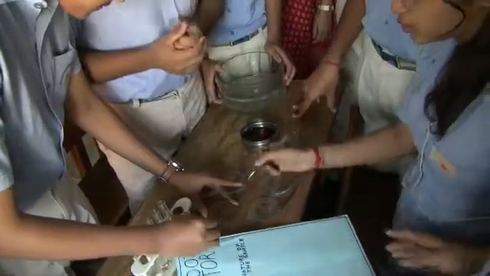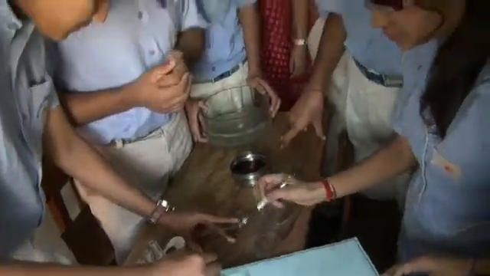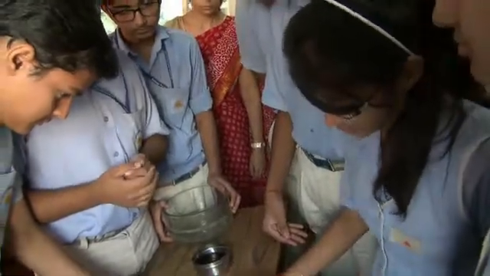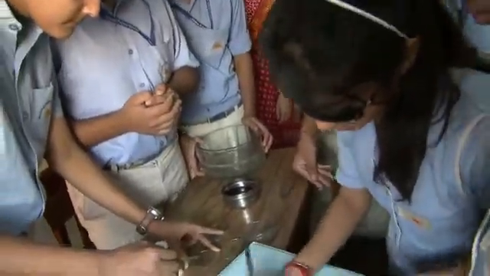Japsivat, note down the observations. Now we can see the color changes to pink. So we will write, you can note down the observations, this solution is acidic.